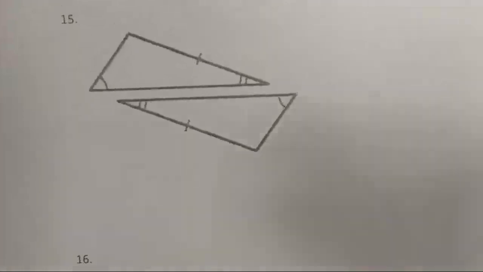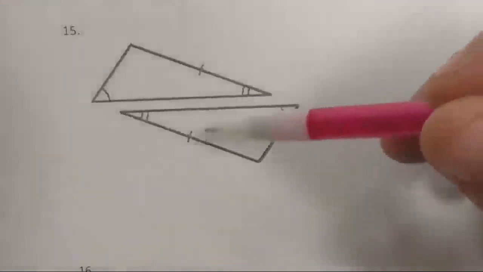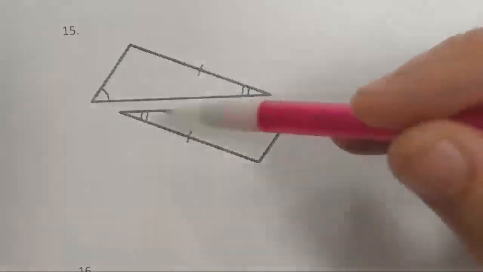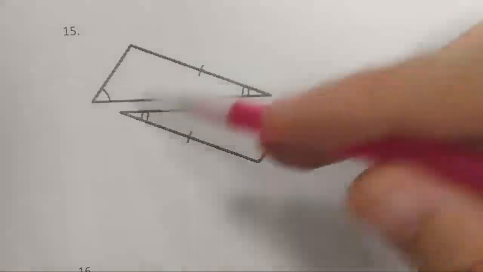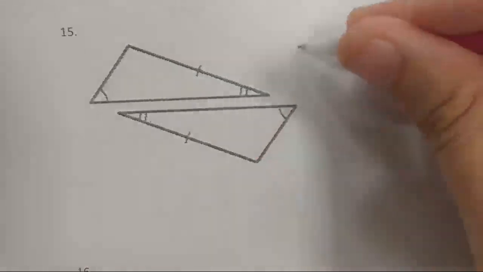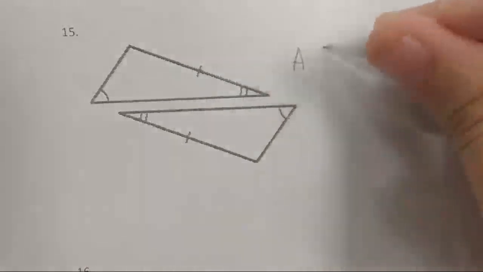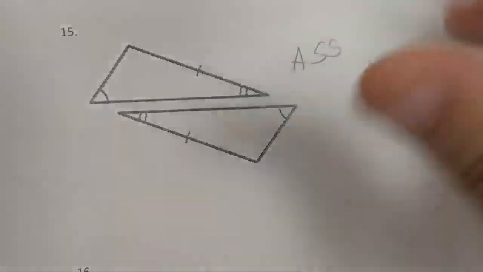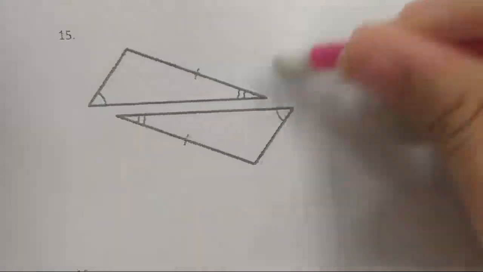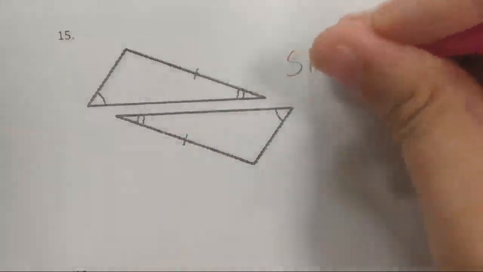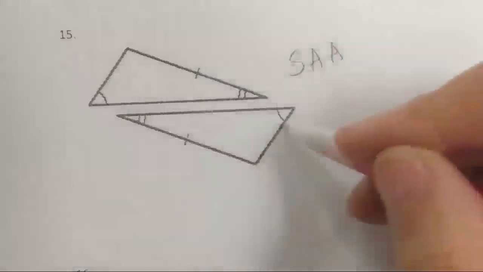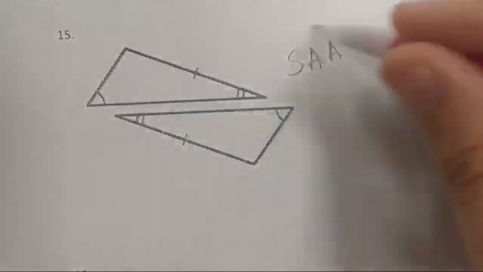All right, look at this one. Well, this one, you're like, oh, well, look at this. Side, angle, angle. Wow, that's perfect. And here, side, angle, angle, which is perfect. So angle, side, side. But you can't use angle, side, side. Or sides, I'm sorry. I must be really tired now. Side, angle, angle. Okay.